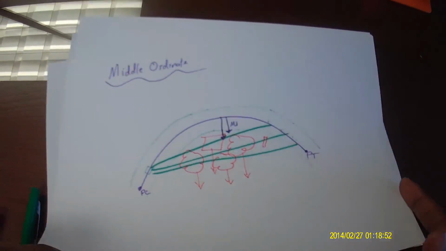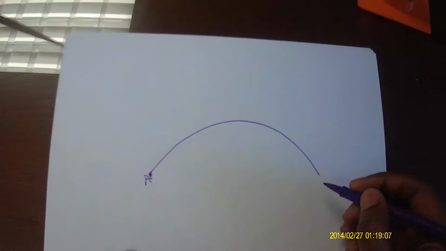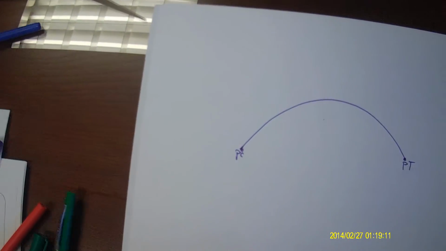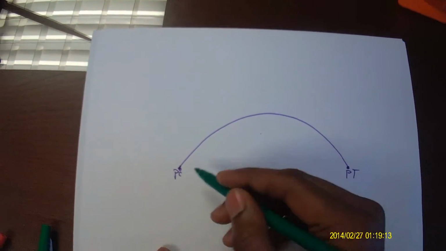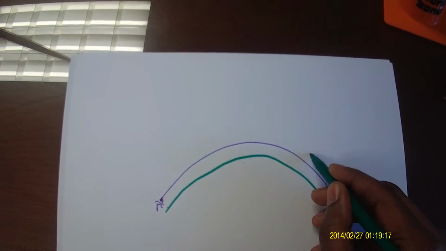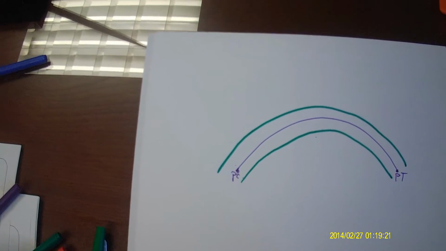So let me go back and draw the exact same scenario. And again, we have a huge curve, the beginning of the curve, the end of the curve. We'll go ahead and assume that it's a one-lane road again, in one direction. Therefore, the center line is the middle of that road.